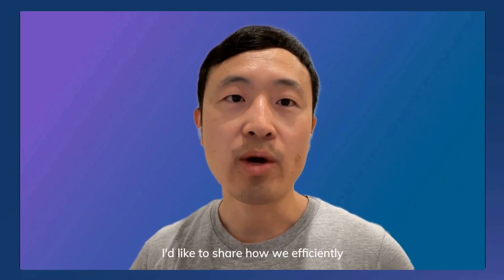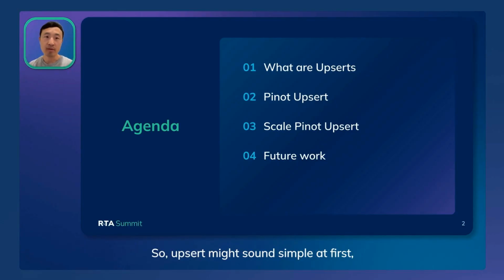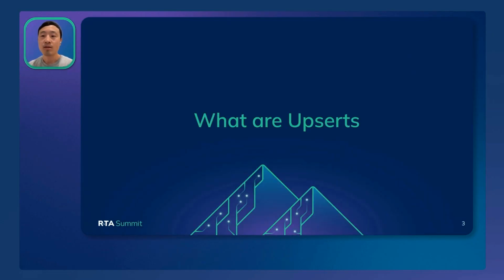Today I'd like to share how we efficiently handle Upsert at scale in StarTree Cloud. Upsert might sound simple at first, but doing it efficiently, particularly in a real-time analytics system like Pinot, can pose some unique challenges. So let's dive into those challenges and see how we have tackled them. Then we'll explore how Apache Pinot implements Upsert, and we'll look into how we have scaled Pinot Upsert in StarTree Cloud. And finally, we'll touch upon some enhancements we are considering.